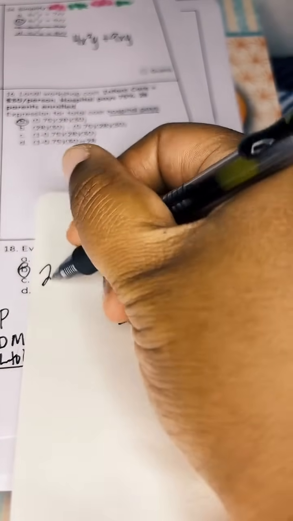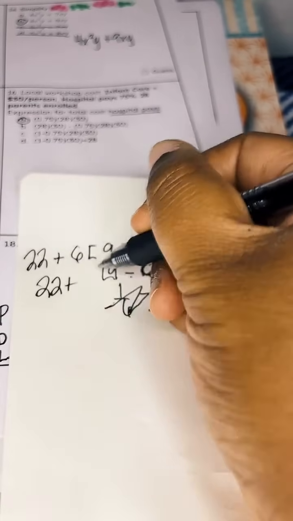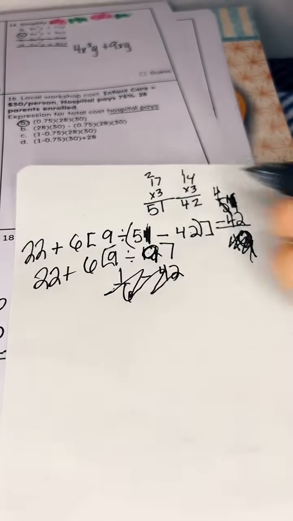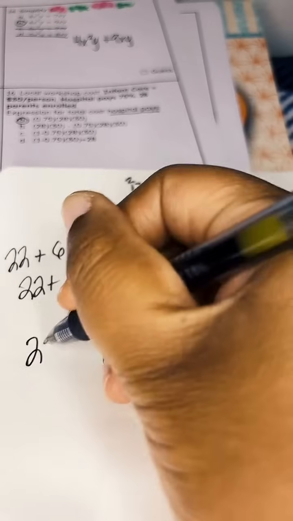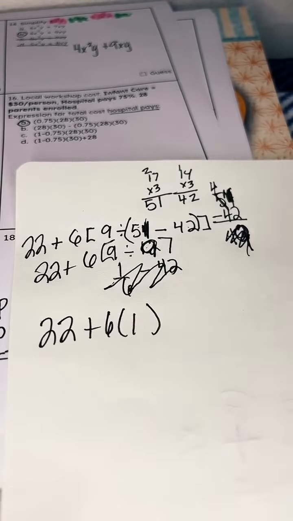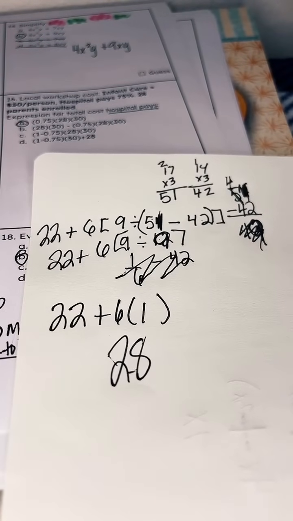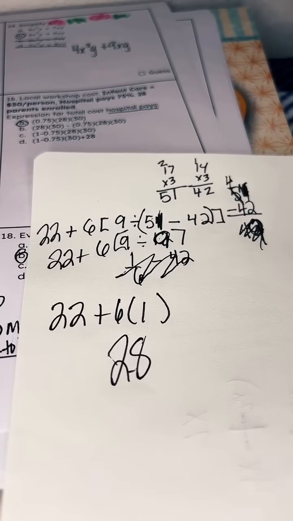Which, remember, I have this 22 plus 6 out here. And so 22 plus 6, 9 divided by 9 is going to get us a 1, right? So we'll get 22 plus 6 times 1. And this is not right. We can't get 28. That's why it doesn't work when you distribute.